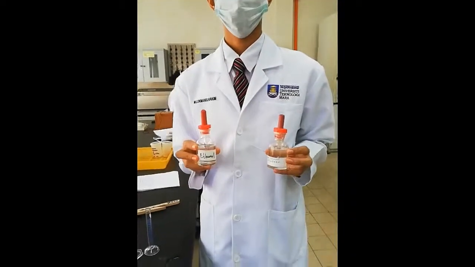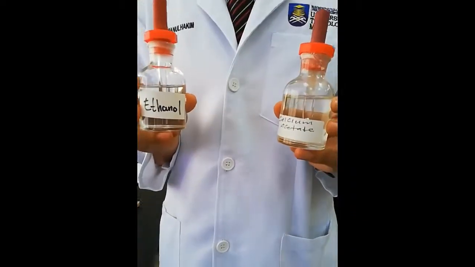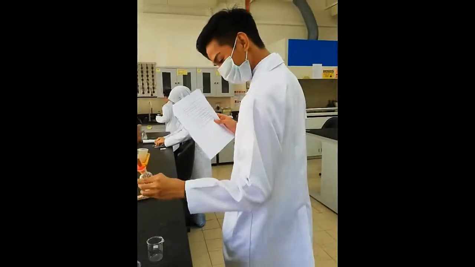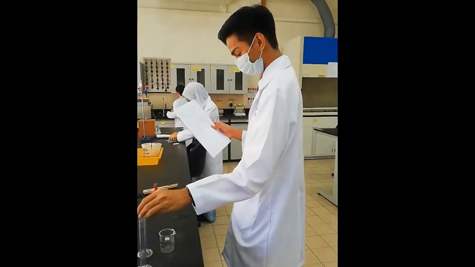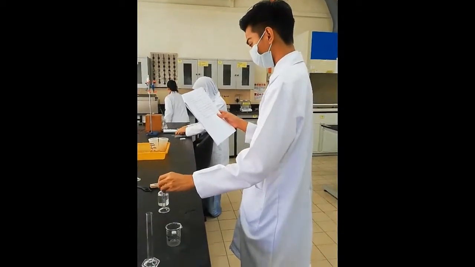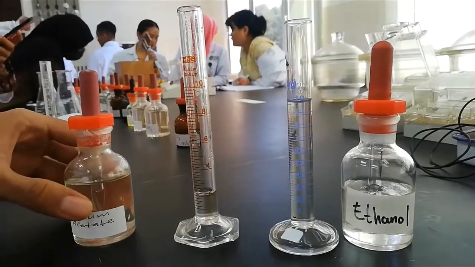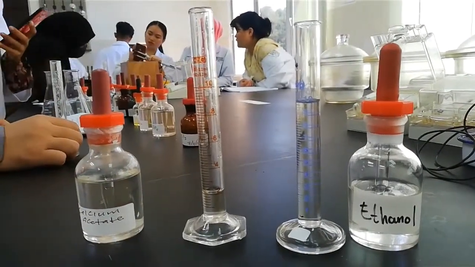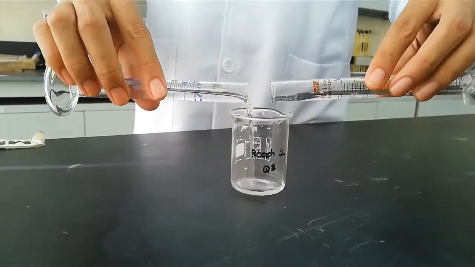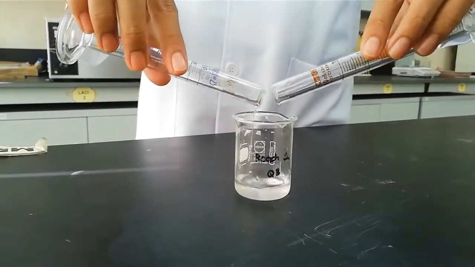Add 2 ml of saturated calcium acetate solution into a 50 ml beaker and immediately pour 10 ml of ethanol solution into the beaker. Do not stir the mixture, and the result is the presence of gel.